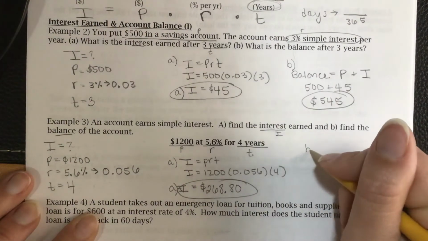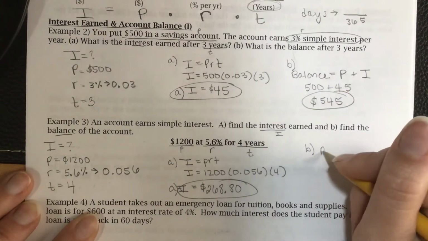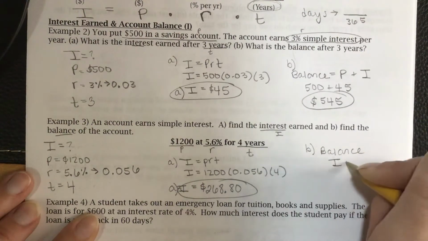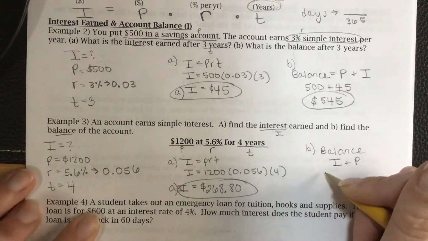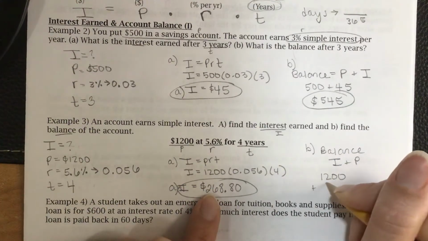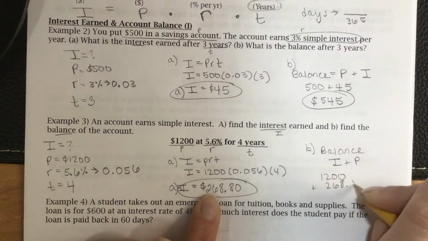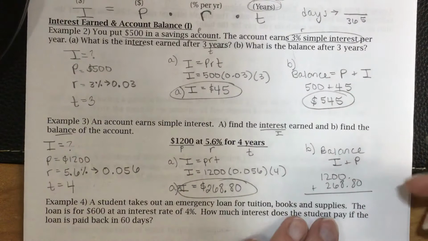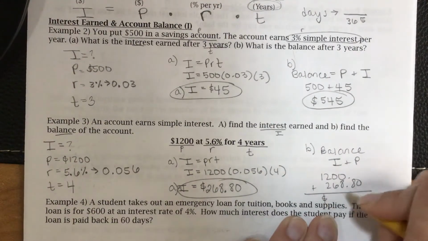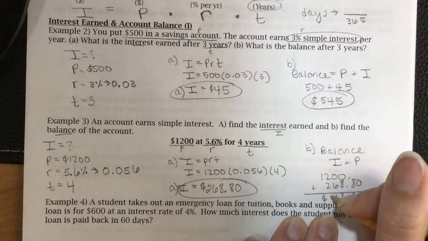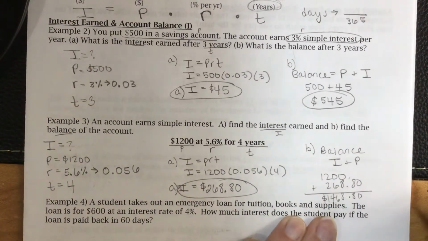To figure out my balance B, I'm going to add together my interest and my principal. So when I add together 1,200 plus $268.80, I add them up and I get my total, which would be $1,468.80.